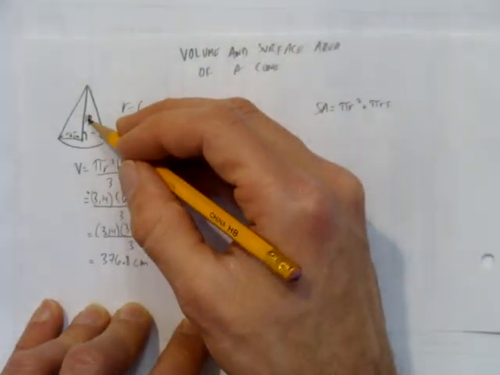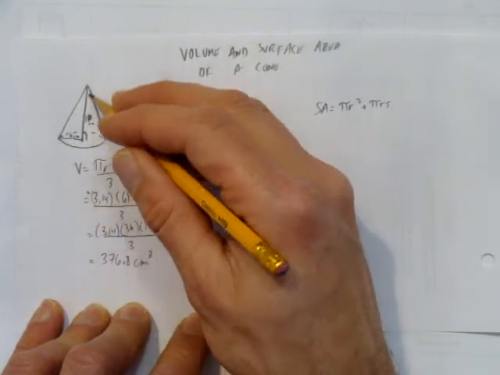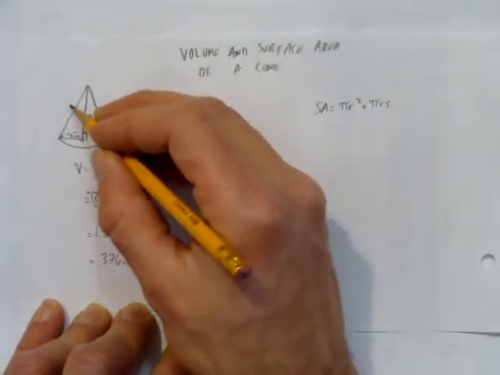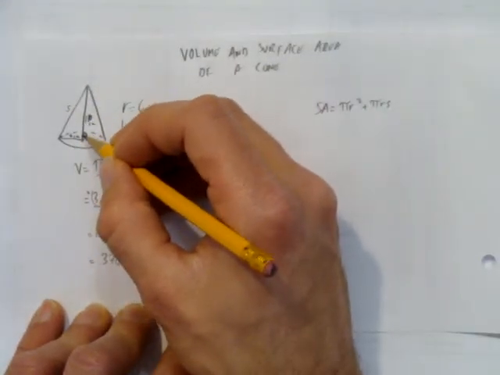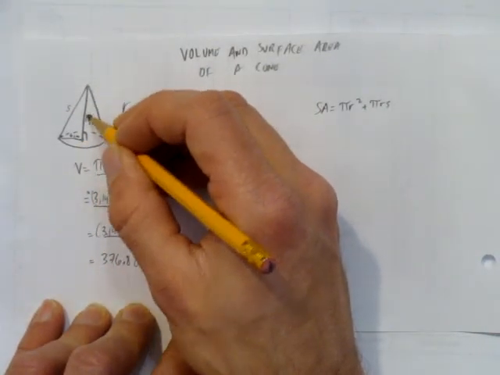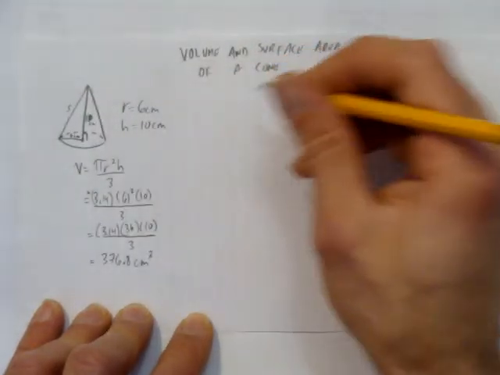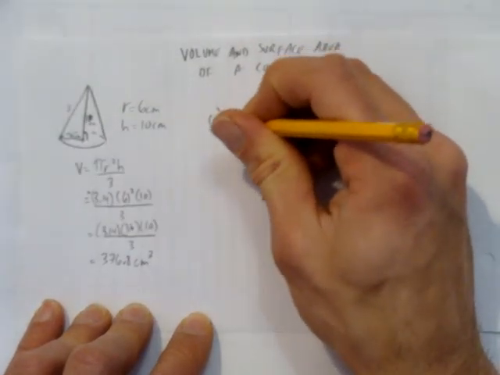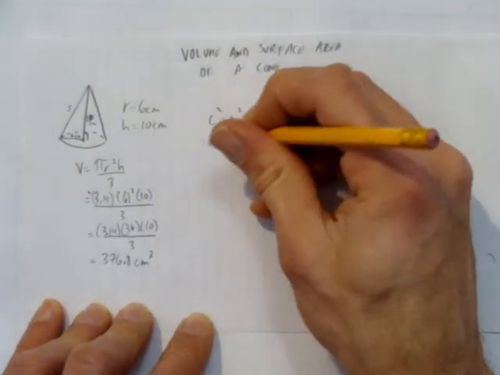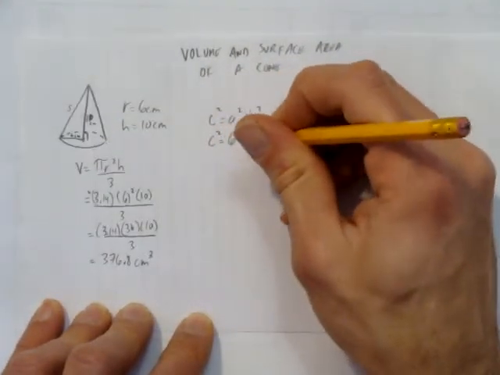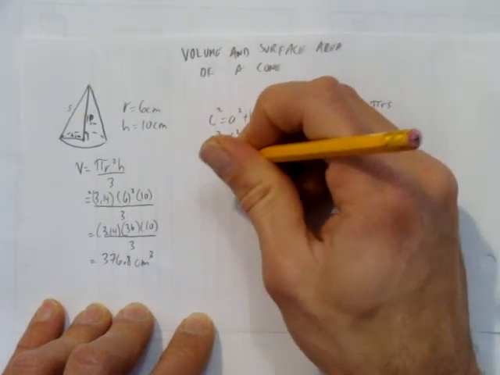If you just look at this triangle formed by the shape of the height and the radius, to calculate this missing side s, we just need to do Pythagorean Theorem, with the base being 6 and the height being 10. So we're going to use our regular old c squared equals a squared plus b squared. That is, we'll calculate s, we'll call it c for now, by doing 6 squared plus 10 squared.